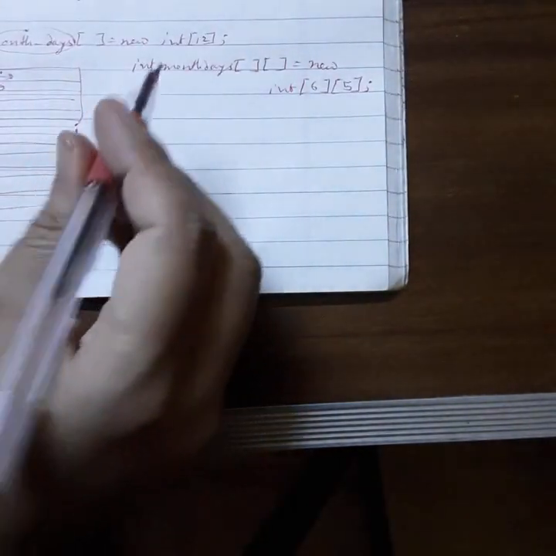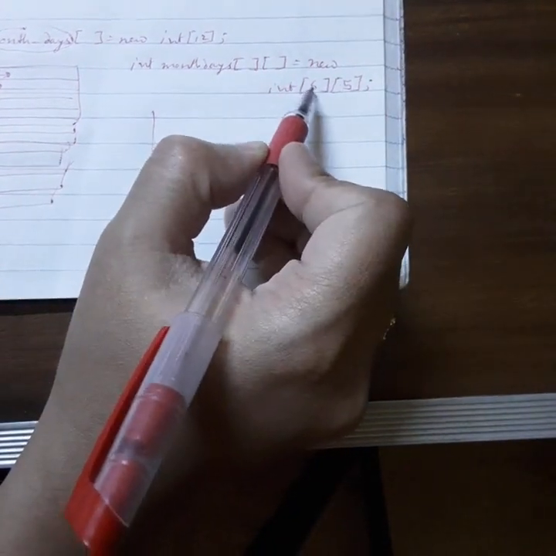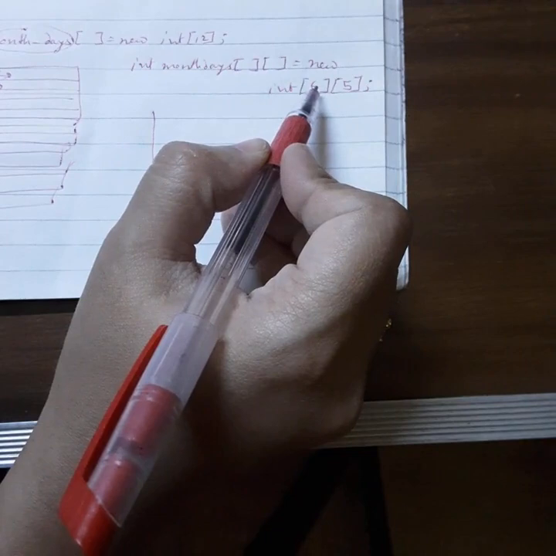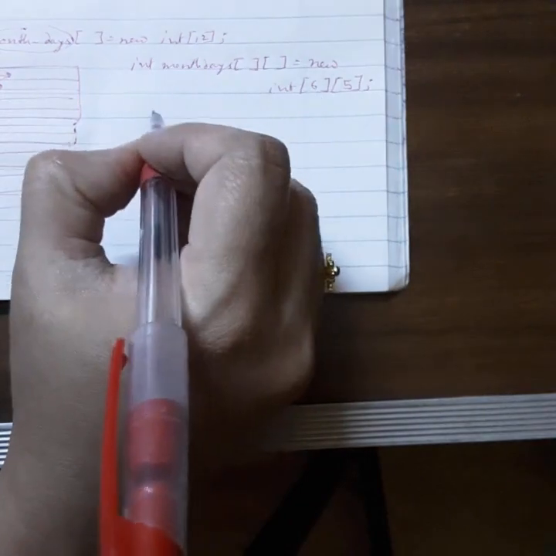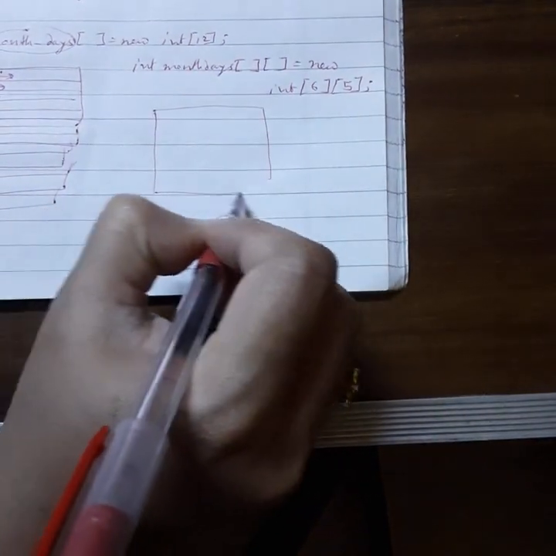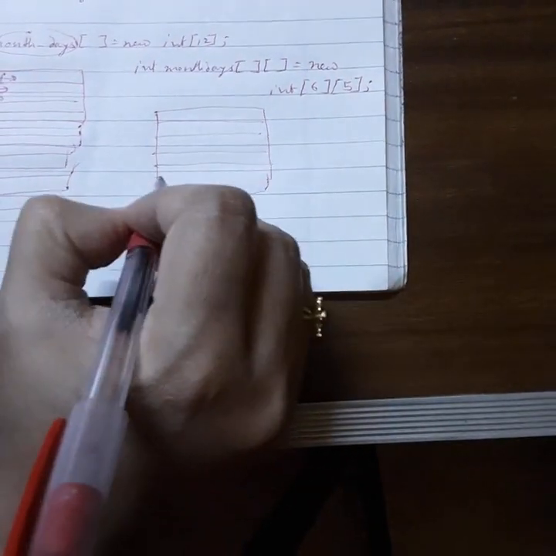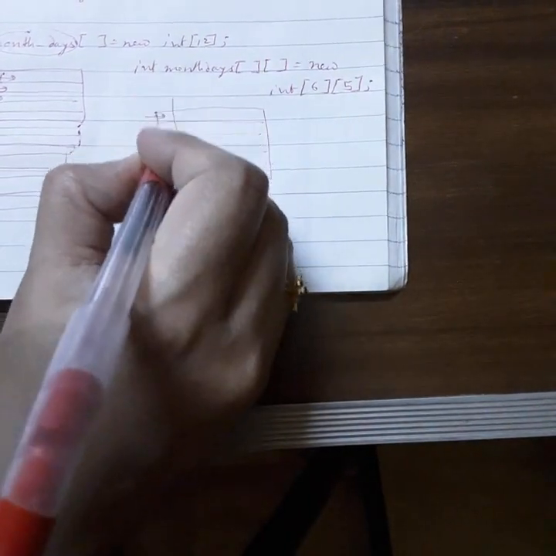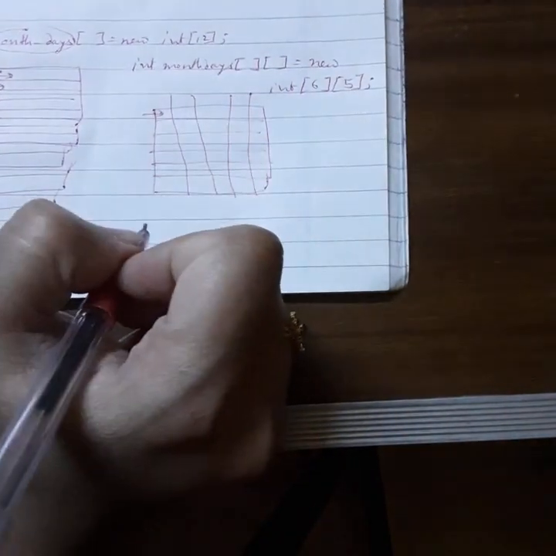When we talk about a 2D array, we have got rows and columns. Like here it is 6 and 5. This means 6 rows and 5 columns. That is, each row of the 6 rows is containing 5 values. So it will be like this. One, two, three, four, five, 6. Again indexing starts from 0, and there are 5 columns, right? 1, 2, 3, 4, 5.